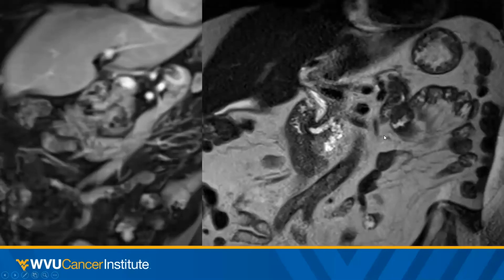Here we have a classic example of a side branch IPMN. Most commonly, these are described to be and found in the uncinate process, although we can find them elsewhere in the pancreas. But on the right-hand image, we have a thin section T2 weighted image, which shows that there's this multiseptated cystic mass in the uncinate, and we can see it communicating clearly there with the main duct in the pancreatic head. And the left-sided image is a post-contrast image where we can even see there's a little bit of enhancement in some of these internal septations.